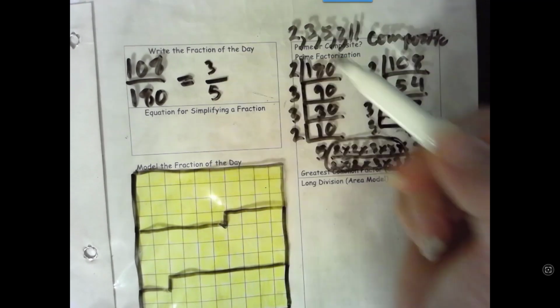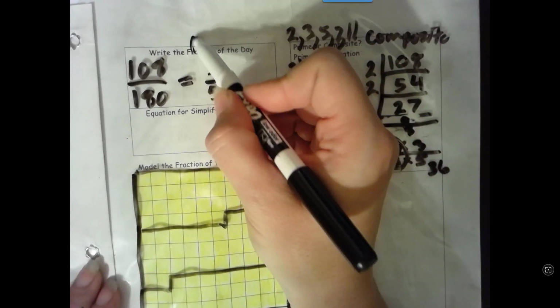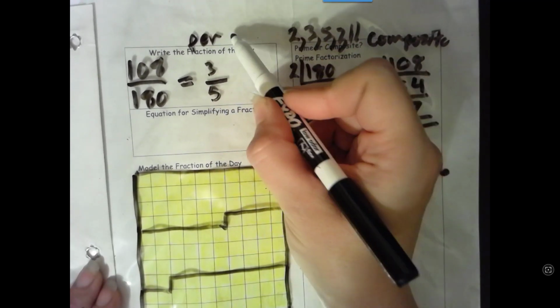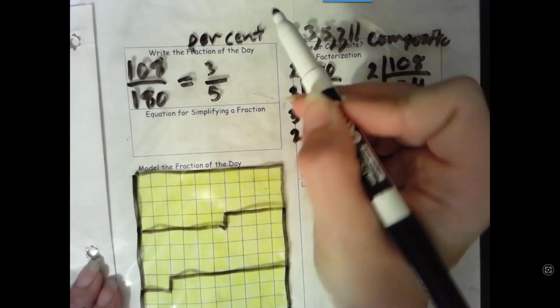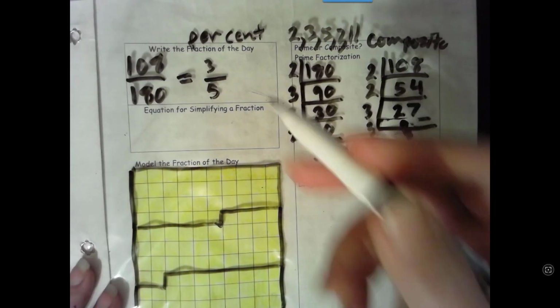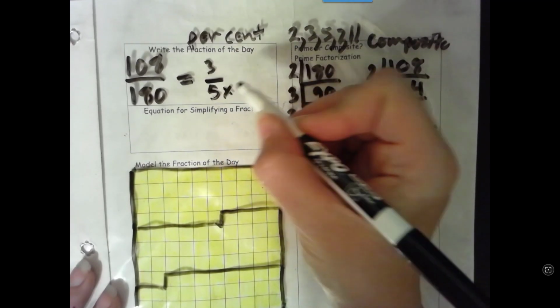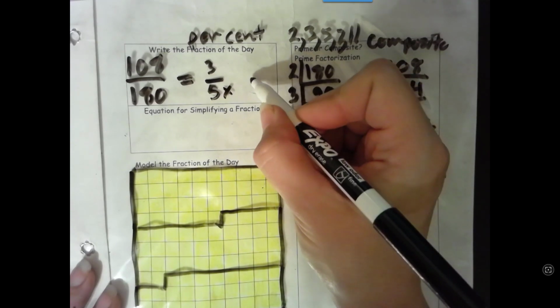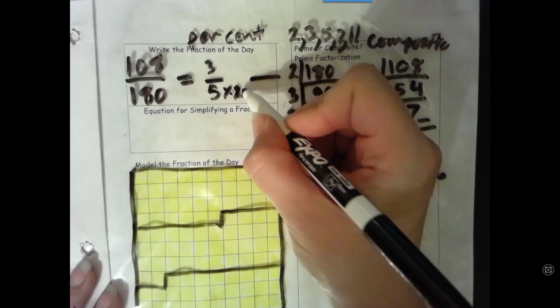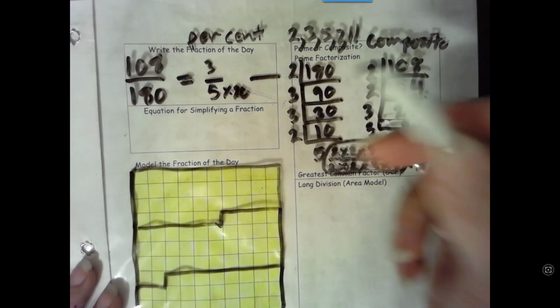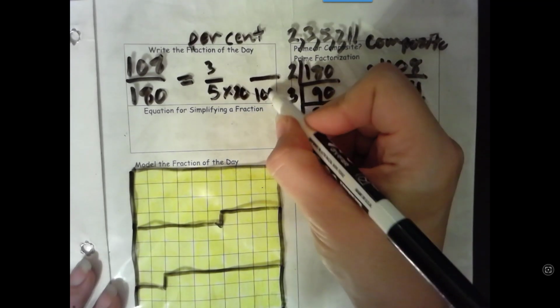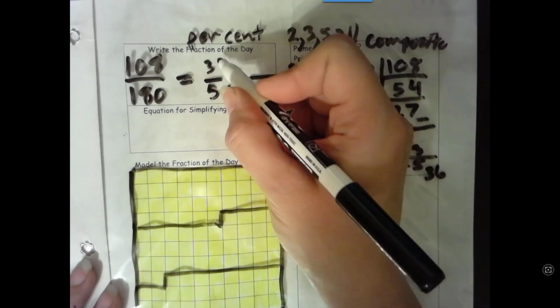So 5 is one of those numbers that I can get into a percent. I can get it to 100, per 100. And to do that, I multiply by 20, because 20 nickels is 100 cents.